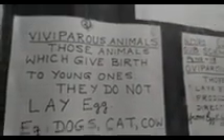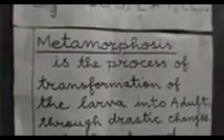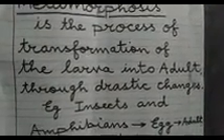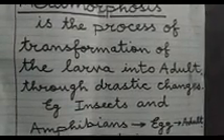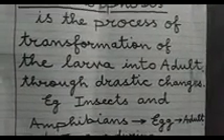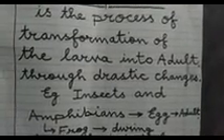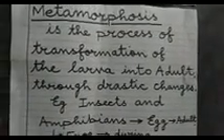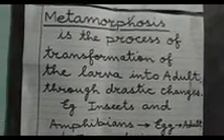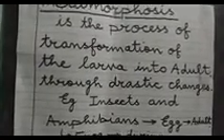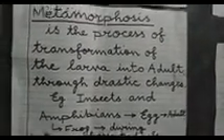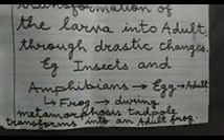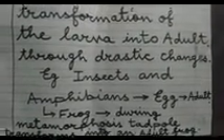Now I will explain the new topic, that is metamorphosis. So what is metamorphosis? Metamorphosis is the process of transformation of egg or larva into adult organism. And during this process of metamorphosis, certain drastic changes take place in the body of the developing organism. Metamorphosis is very common in the case of insects and in amphibians like frog.